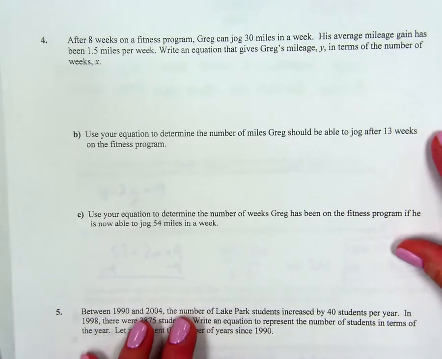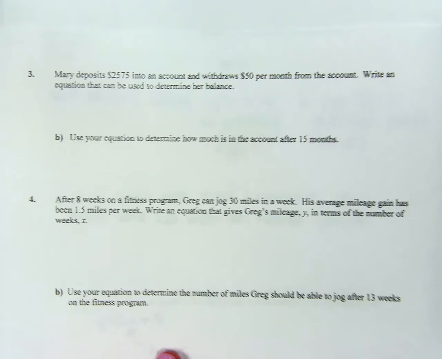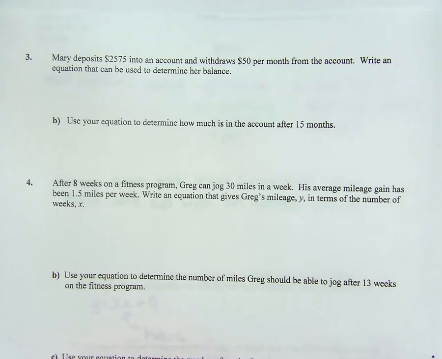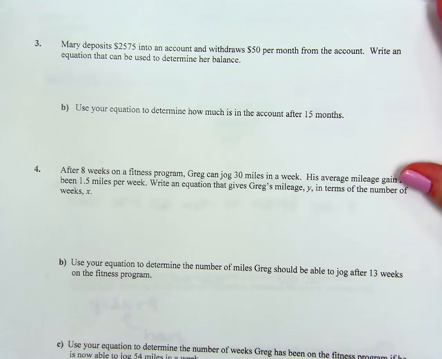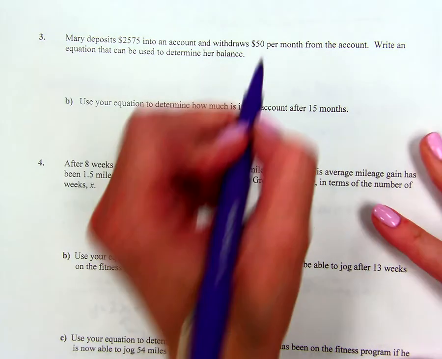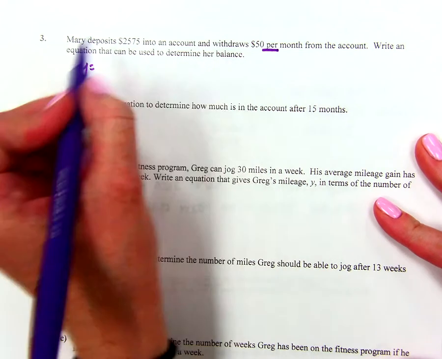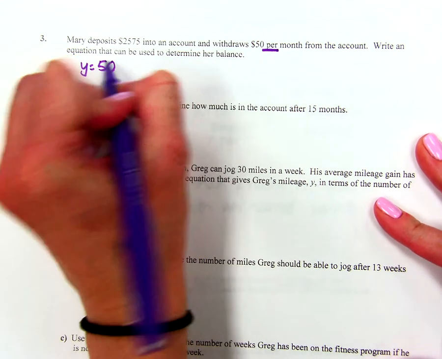Number 3 says, Mary deposits $2,575 into an account and withdraws $50 per month from the account. Write an equation that can be used to determine her balance. We're going to use our y equals mx plus b again. We have that keyword per, so that per is going to be 50.